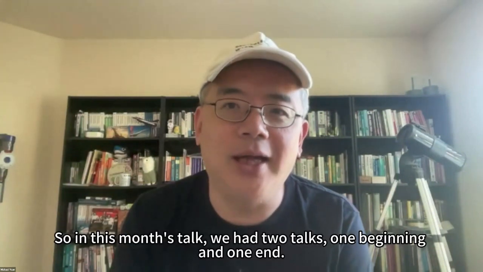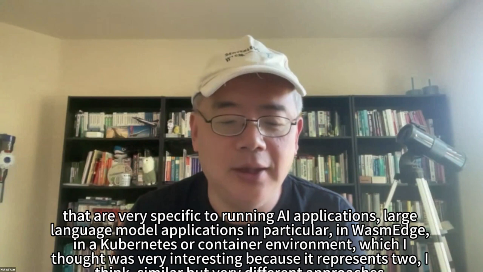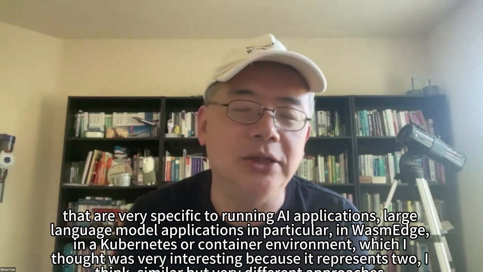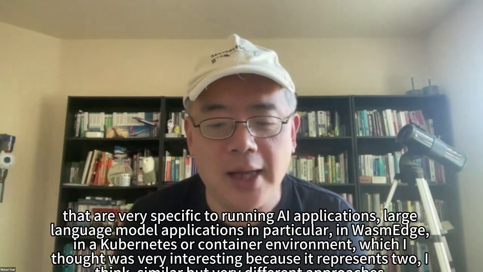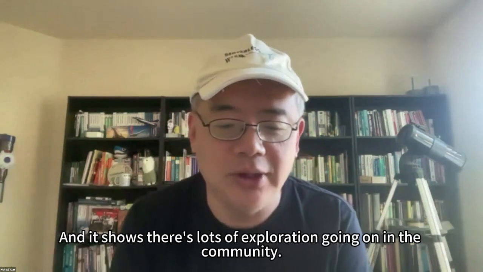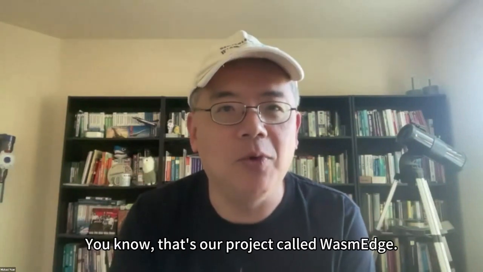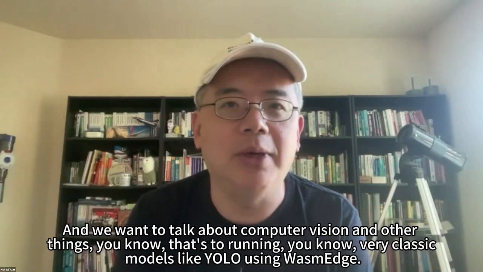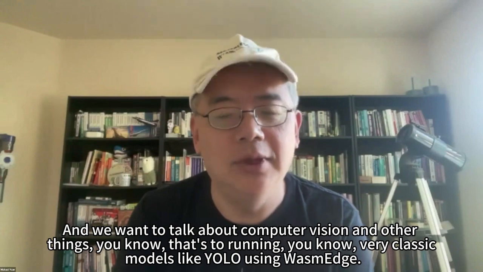In this month's talk, we have two talks, one at the beginning and one at the end, that are very specific to running AI applications, large language model applications in particular, in WasmEdge, in a Kubernetes or container environment. I thought that was very interesting because it represents two similar but very different approaches, and it shows there's lots of exploration going on in the community. In the talk in the middle, we're going to talk about running more traditional AI models, with our project called WasmEdge. People talk about how edge computing is important to our use cases, and we want to talk about computer vision and other things, running very classic models like YOLO using WasmEdge.